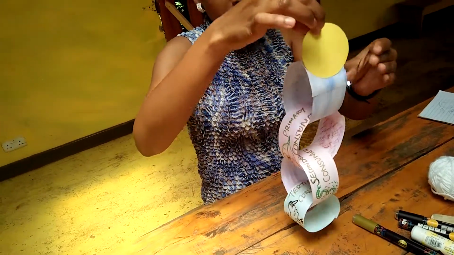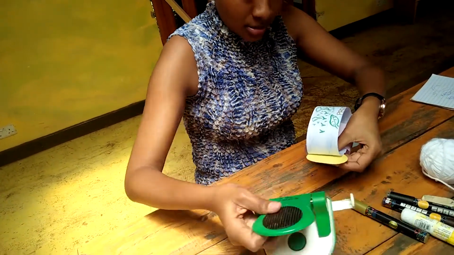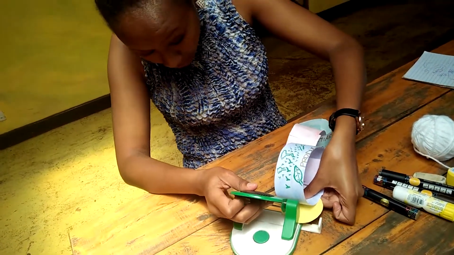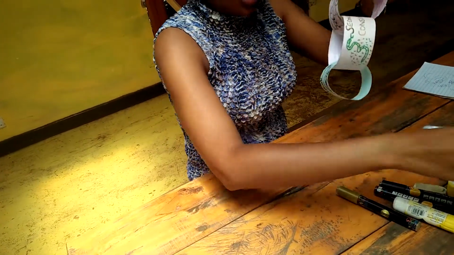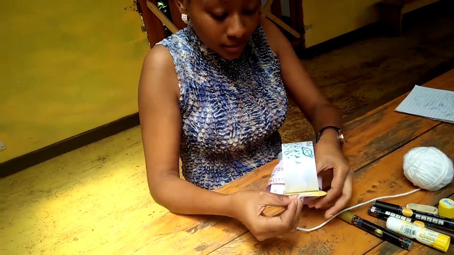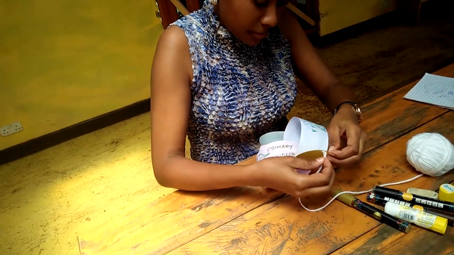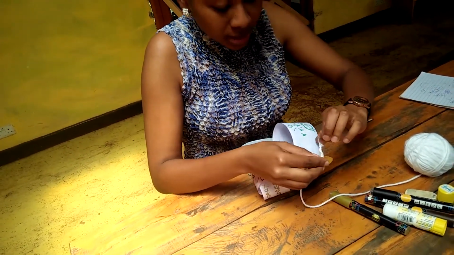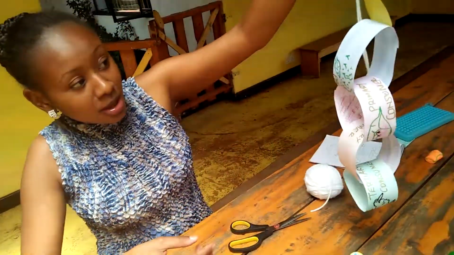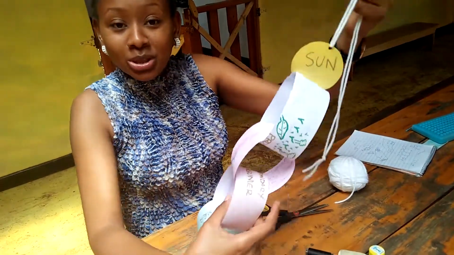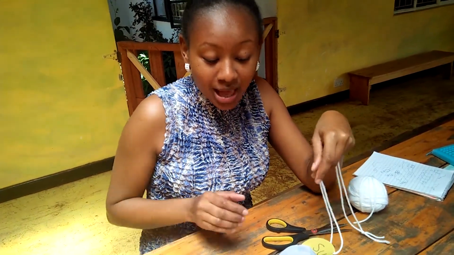And then, so that I'm able to hang it, I'll make a hole there, then use yarn or a piece of thread, and there I have my food chain. So continue with your food chain, and I look forward to seeing it during the presentation. Have fun.